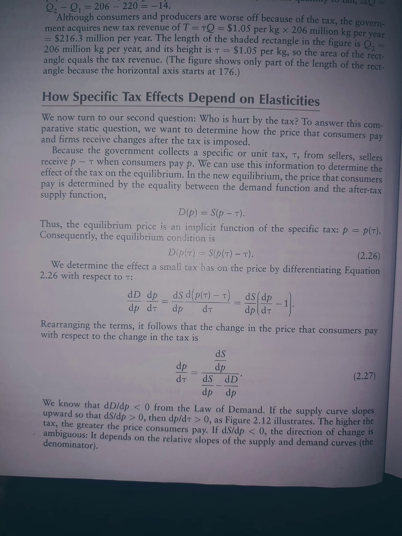Thus, the equilibrium price is an implicit function of the specific tax. p equals p(tau). Consequently, the equilibrium condition is D(p(tau)) equals S(p(tau) minus tau), equation 2.26. We determine the effect a small tax has on the price by differentiating equation 2.26 with respect to tau.